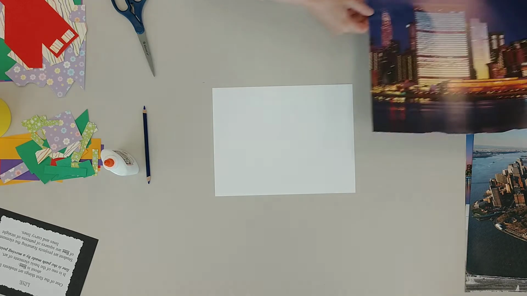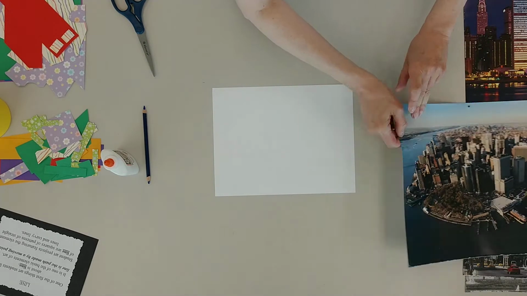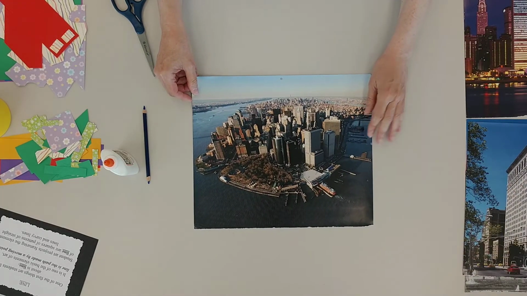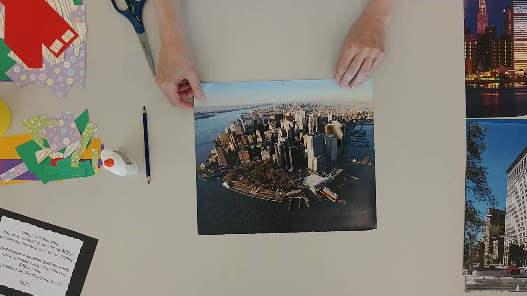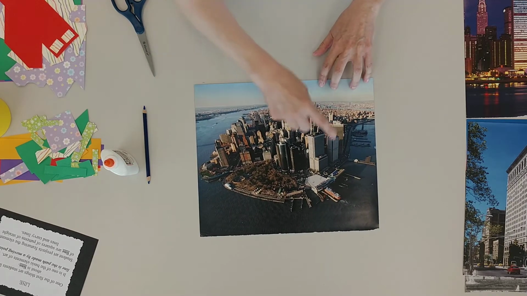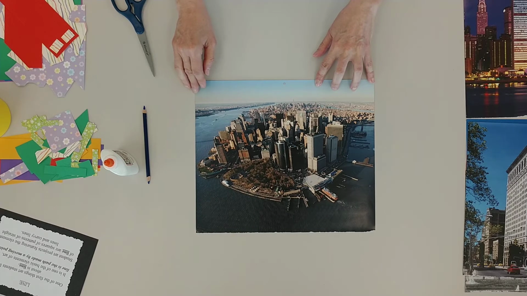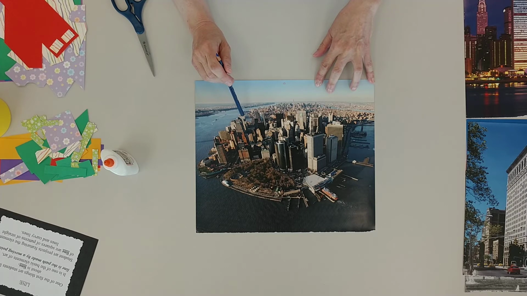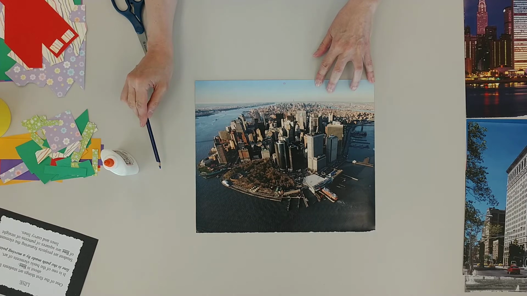I'm going to show you a couple of others to give you a little inspiration before we start making the collage. Here is also New York City during the daytime and a different viewpoint. Just notice all the different heights of the buildings. Some are taller than others. And this one is a roundish shape.